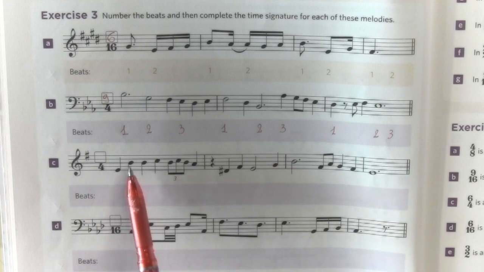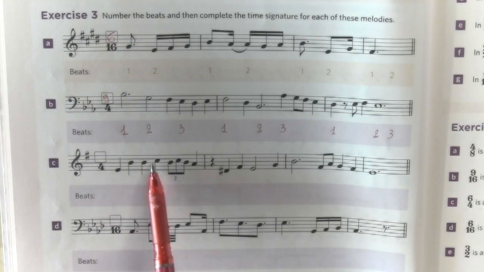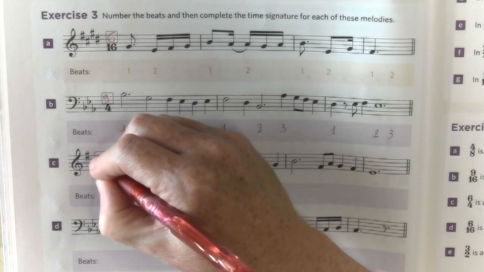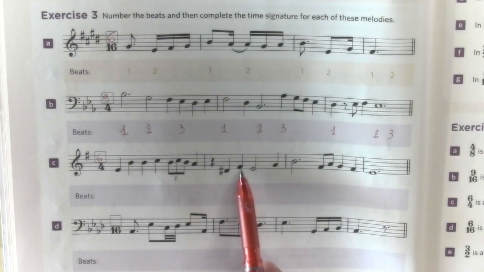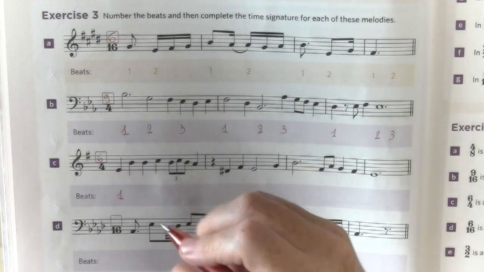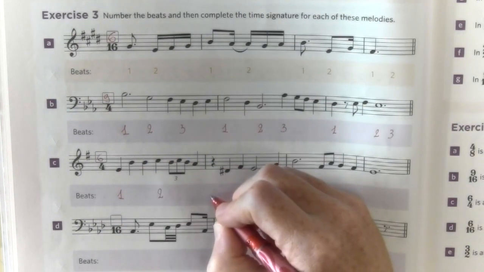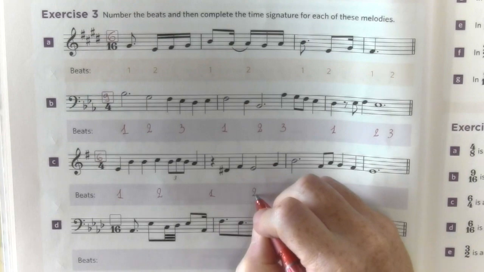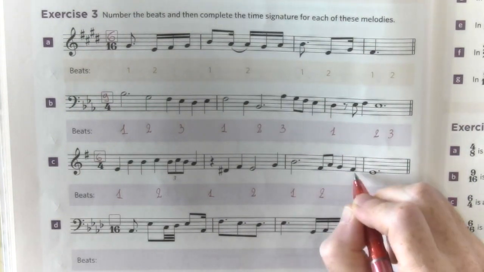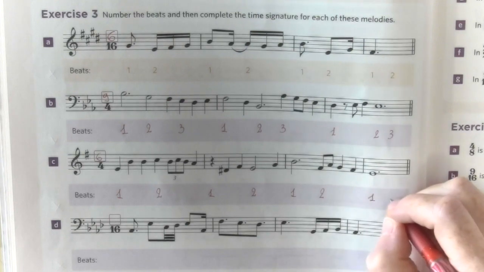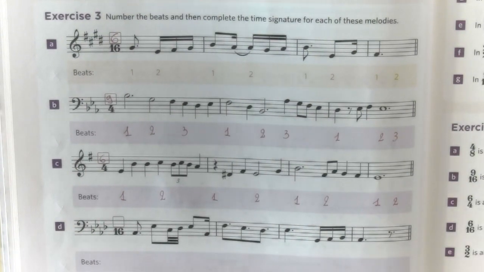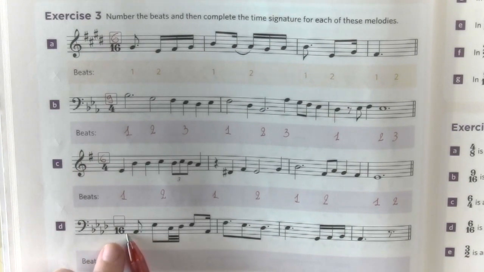Here, 1, 2, 3, and then 1, 2, 3. So that's 6/4. 1, 2, 3, 1, 2, 3. So let's do the beating. 1, 2, 1, 2, and 1, and 2, and 1, and 2, and. Sorted. The last one, we need to count the semiquavers.